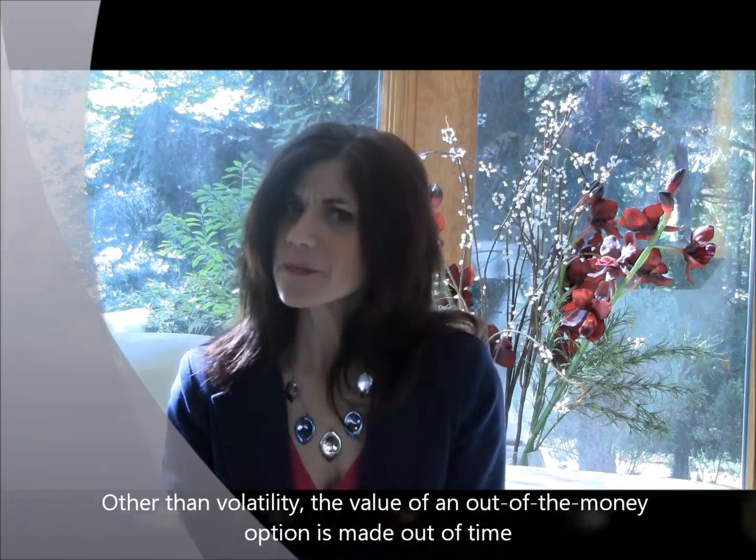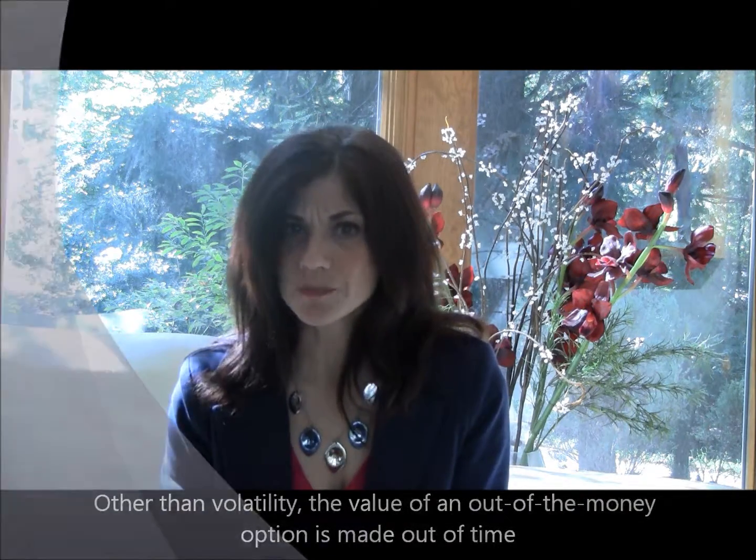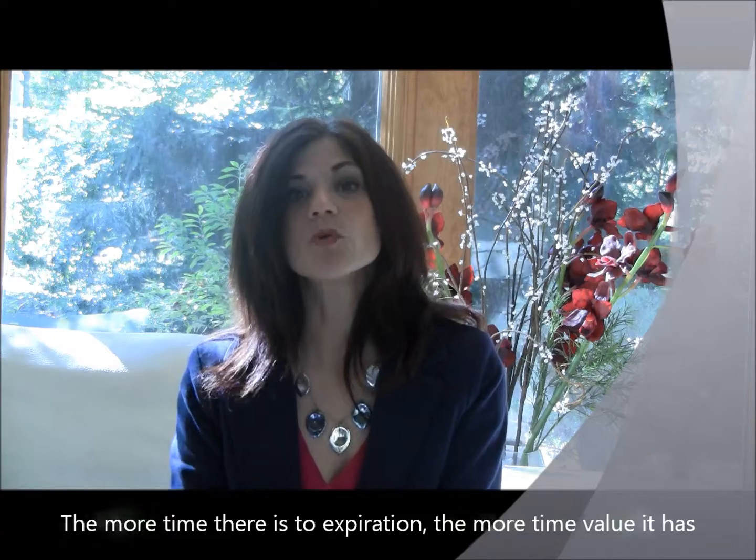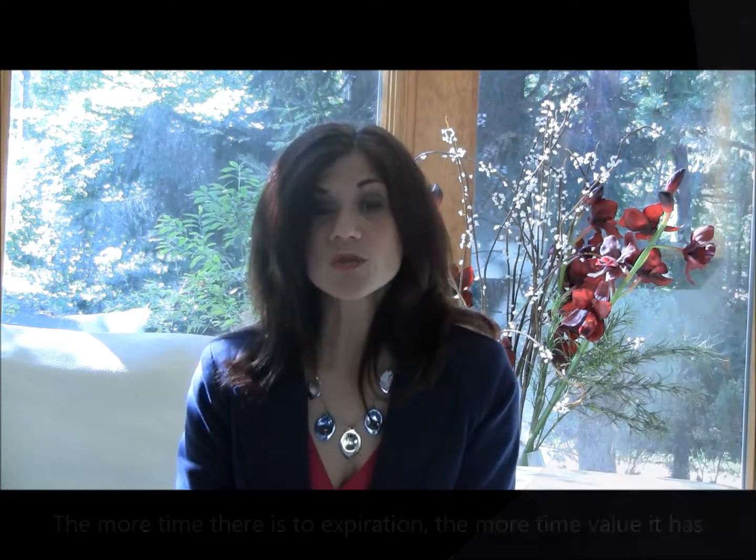Other than volatility, the value of an out-of-the-money option is made out of time. Time value is inherent in all options, and prior to expiration, every option has time value. All things being equal, the more time an option has until expiration, the more time value it has. An option with 90 days to expiration has greater time value than an option with 60 days to expiration. That will, in turn, have more time value than an option with 30 days to expiration.